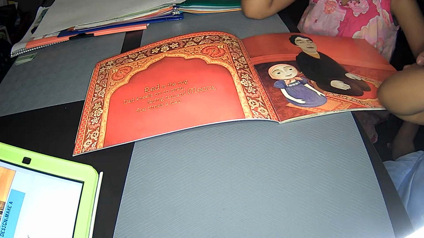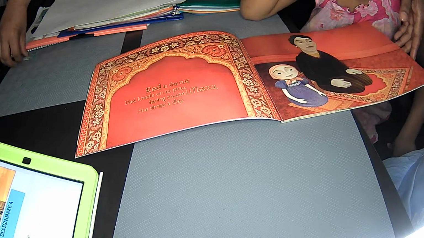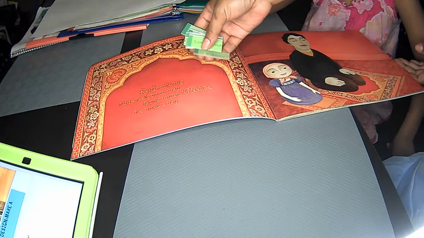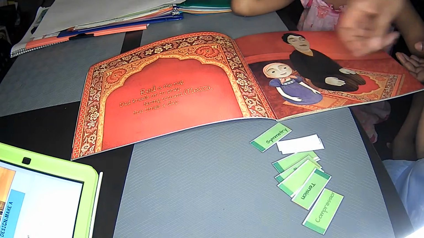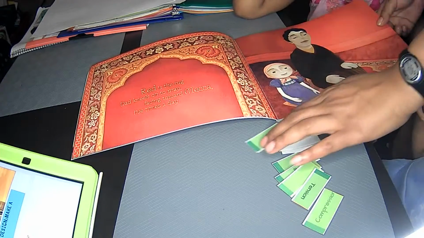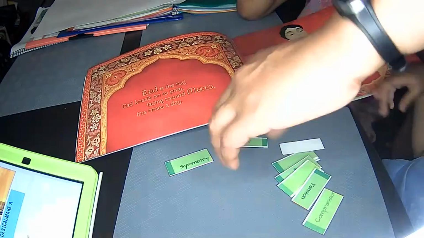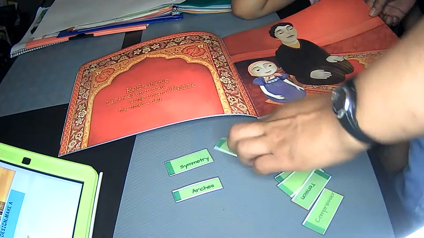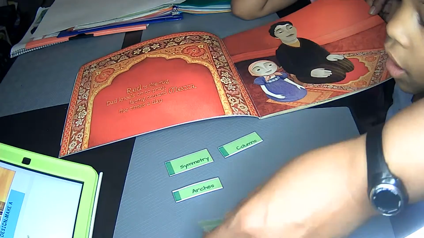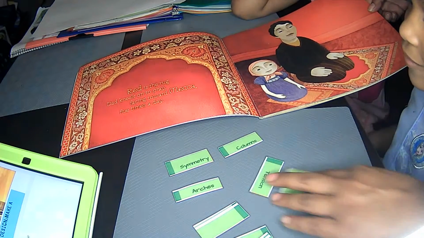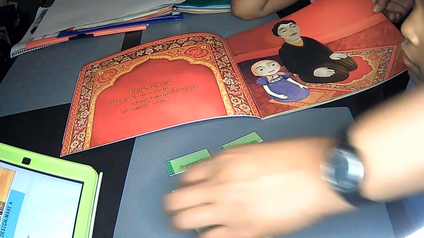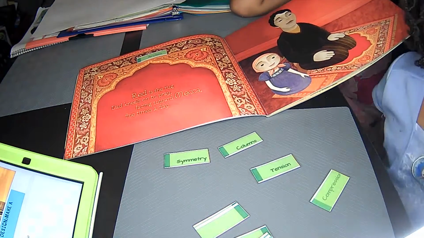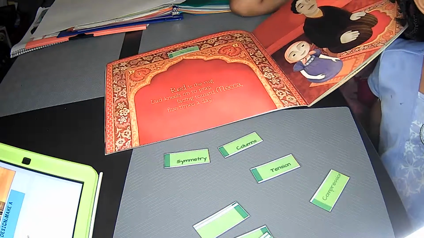And let's talk about our vocabulary. Okay, so what did our vocabulary say? Remember our vocabulary that we have right here with columns? We said symmetry, arches, columns. So let's go ahead and label that. Let's go ahead and do it. So where would be our arch? This is our arch, right? Okay, so let's label that. See, this is our arch.